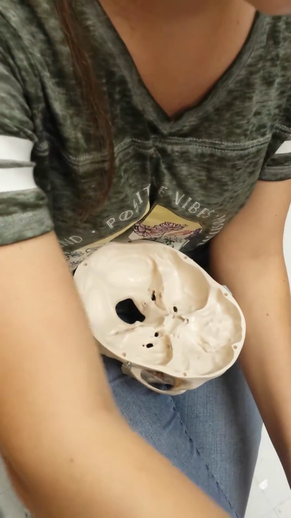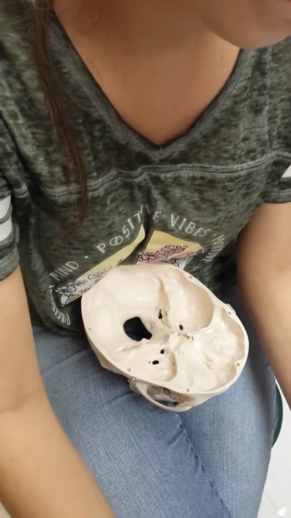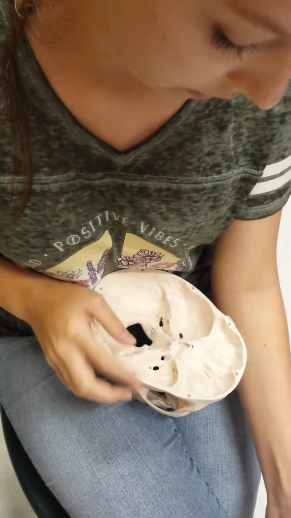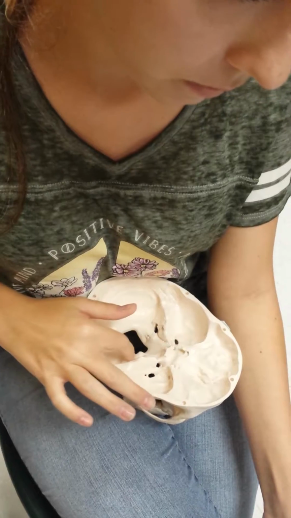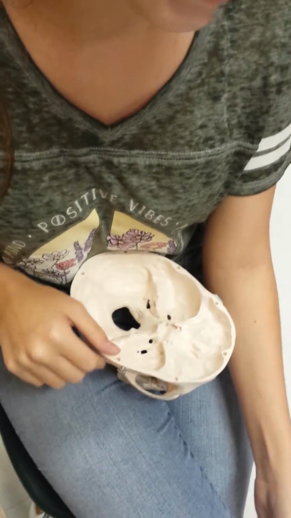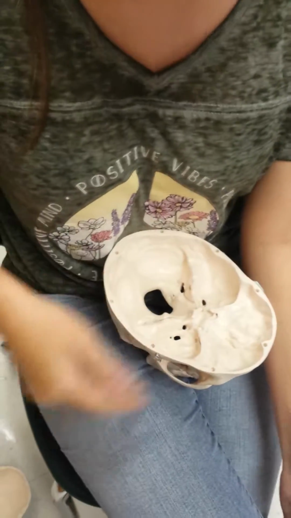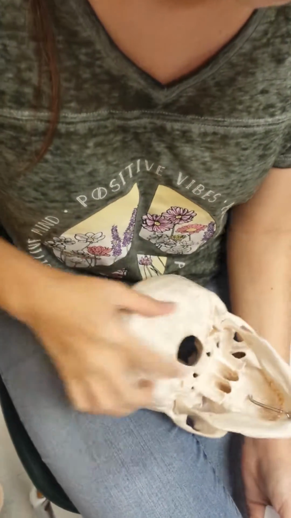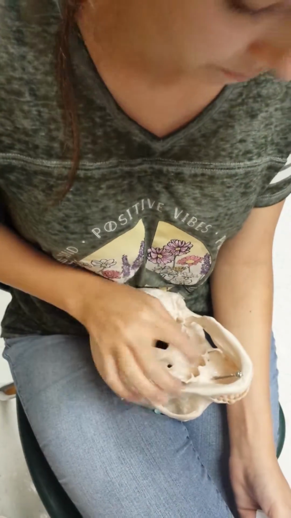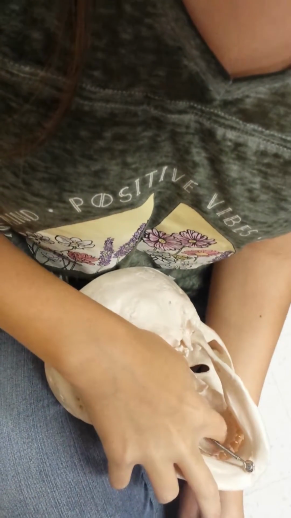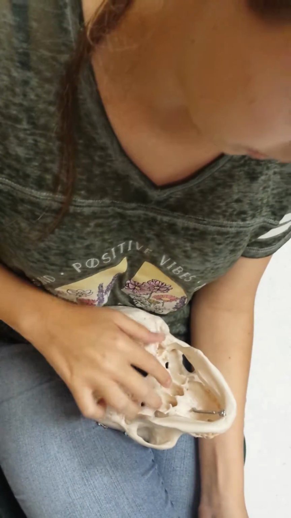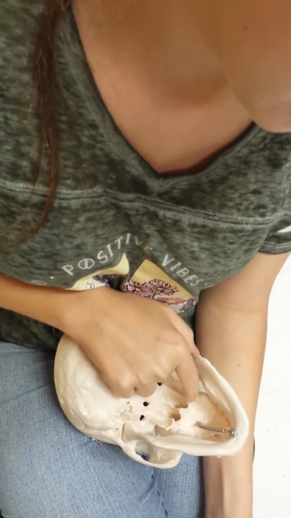And then the next one we have is the jugular foramen. And so that one would be in this area, like a hole in this area. And then we have the palatine bone, which when I flip them over, you can see that it's right in this area. And then we have the incisive fossa, which is this little area up here. And then we have the greater palatine foramen, which is this hole right here.